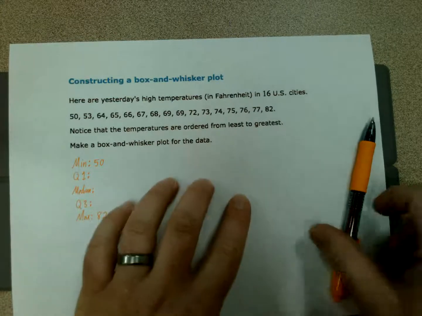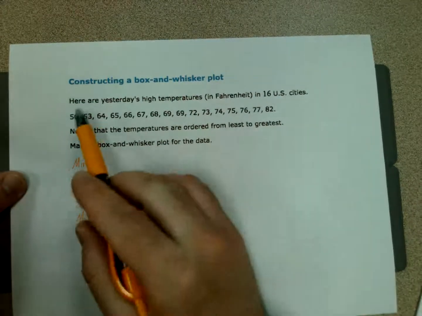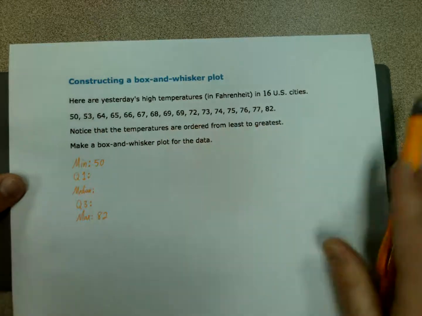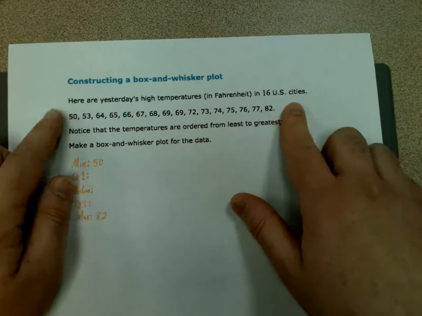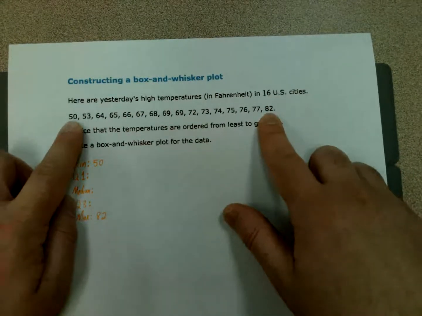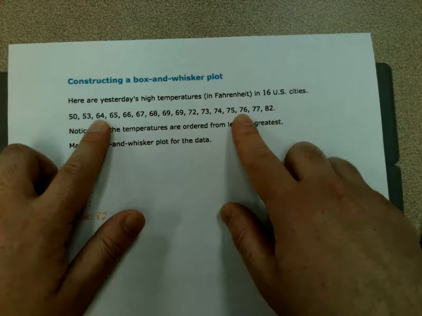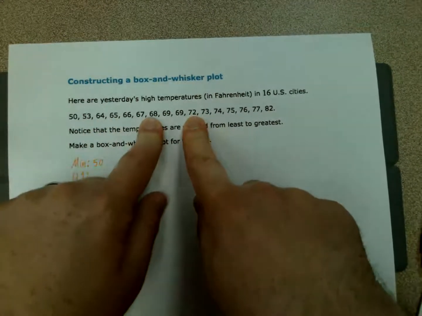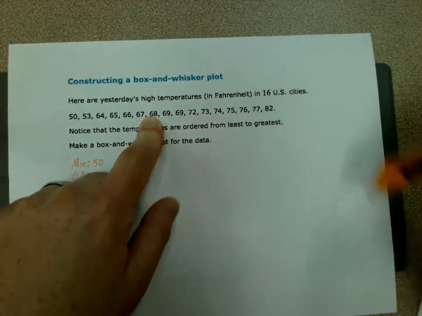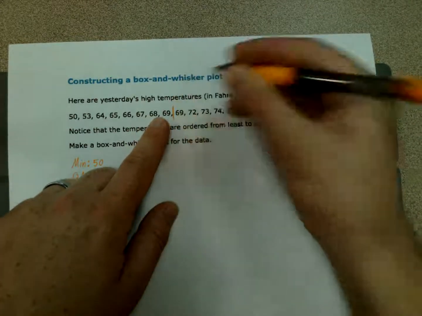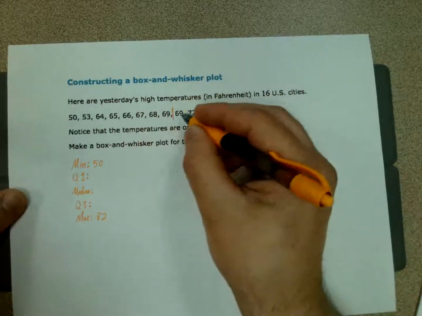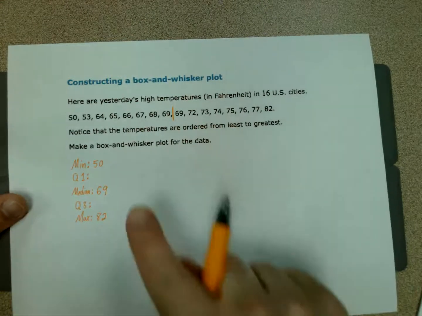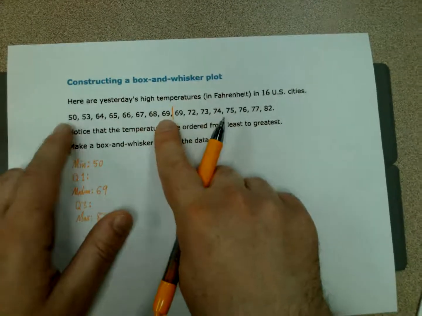Why am I getting a number? It says there's 16. 1, 2, 3, 4, 5, 6, 7, 8, 9, 10, 11, 12, 13, 14, 15, 16. That is correct. So I should end up between 2 numbers. So here, go into one more. There we go. Okay, apparently my fingers are just too big for these numbers. So we end up right in between these. So our median is going to be averaging those 2, since they are the same, and it just ends up as a 69 overall.